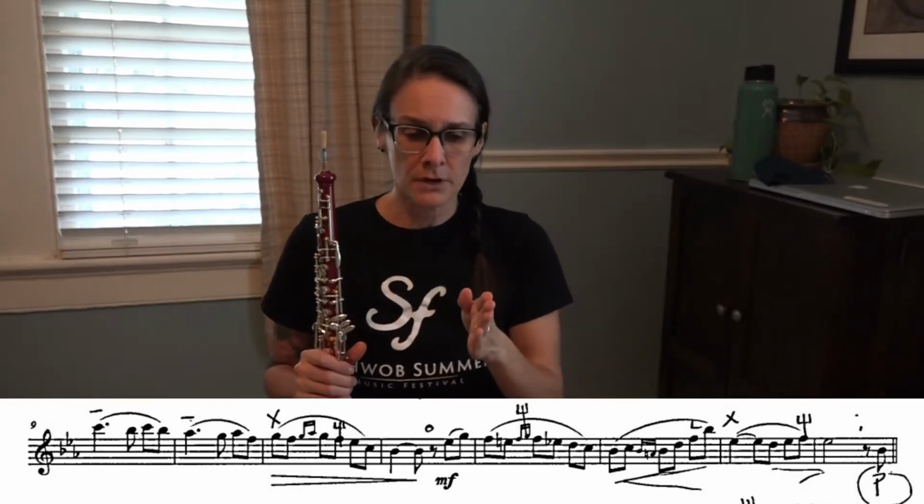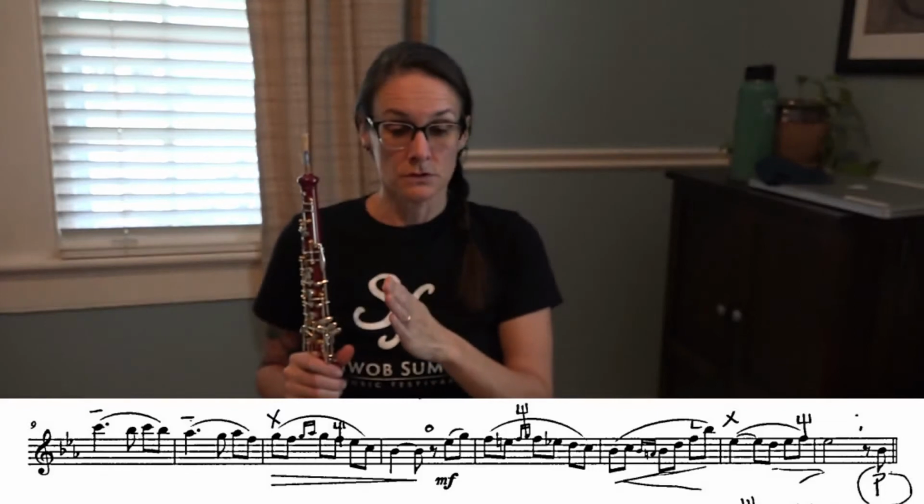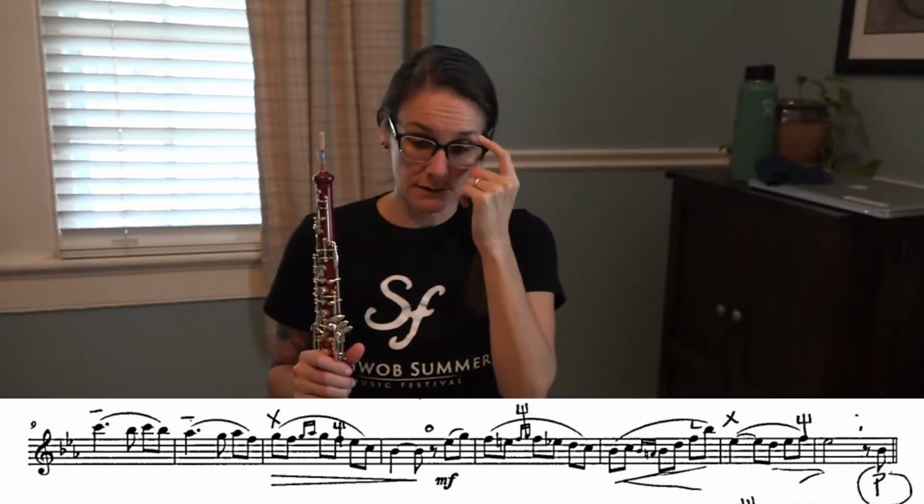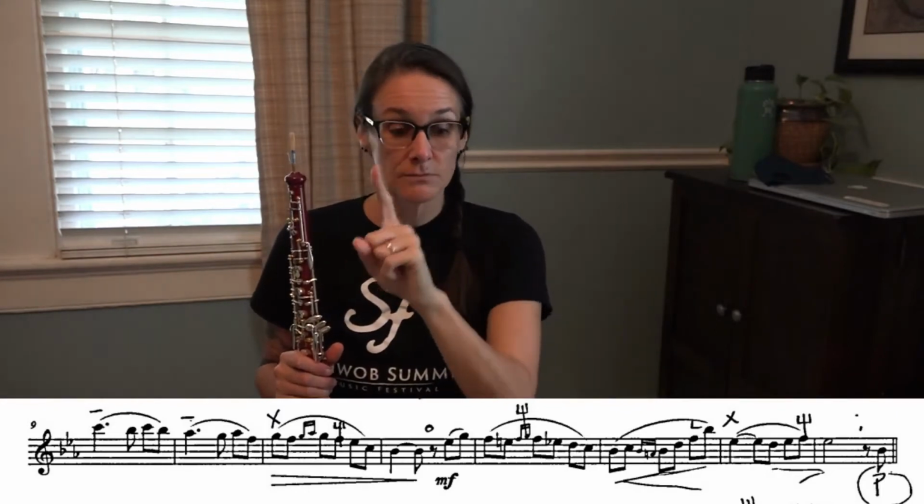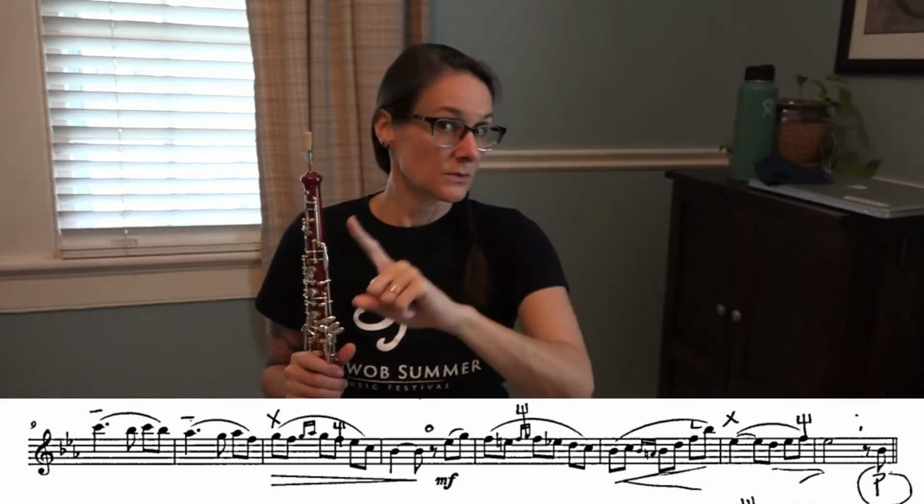Now the pickup, the B flat eighth note at the end of measure 16 into 17, I have gone ahead and marked that piano because that is a pickup note into the next phrase, and so it belongs with it.